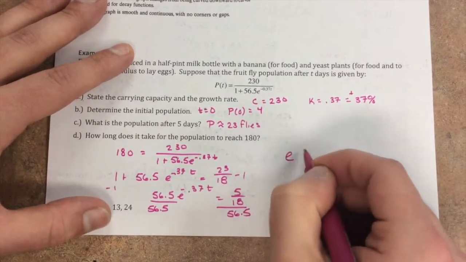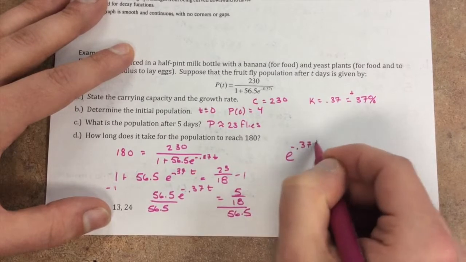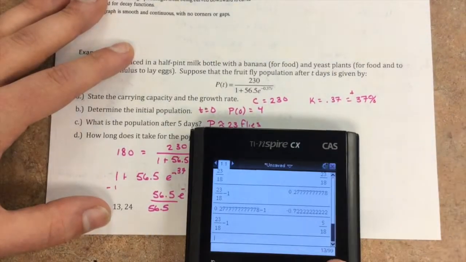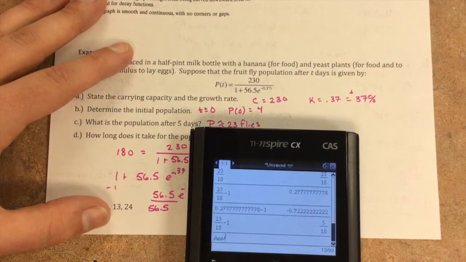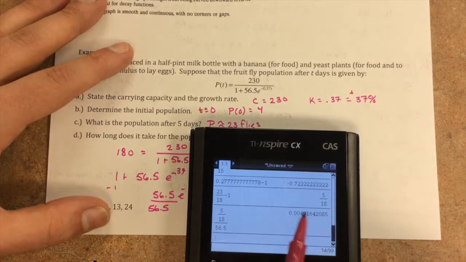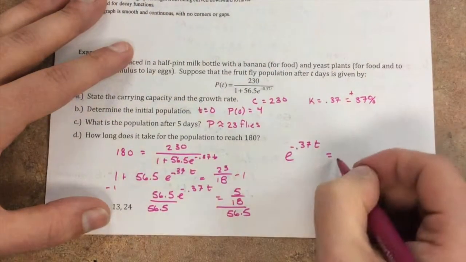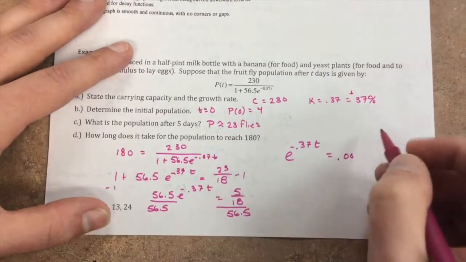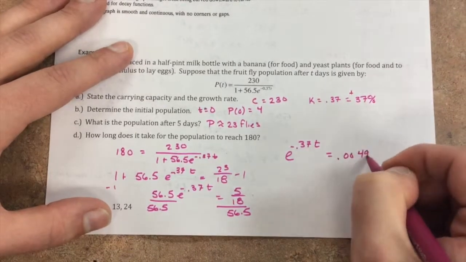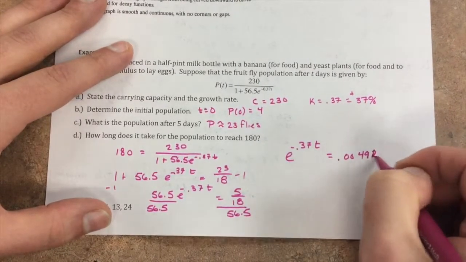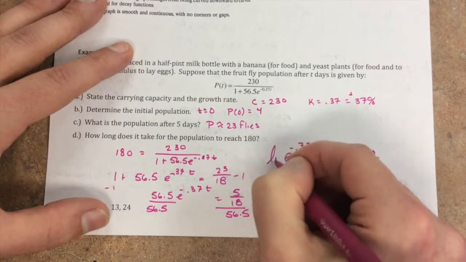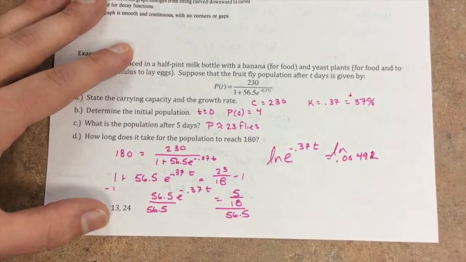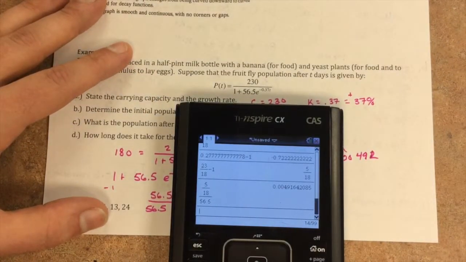So I've got e to the negative 0.37 t equals 0.00491. It's important that we don't round, but if we do, 492. We're as close as possible. Okay, so now take the natural log of both sides. So now I'm just going to take the natural log of that answer.